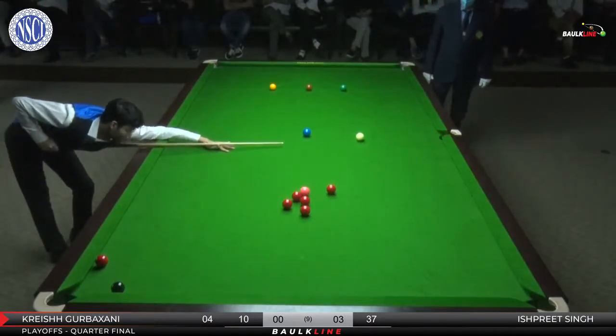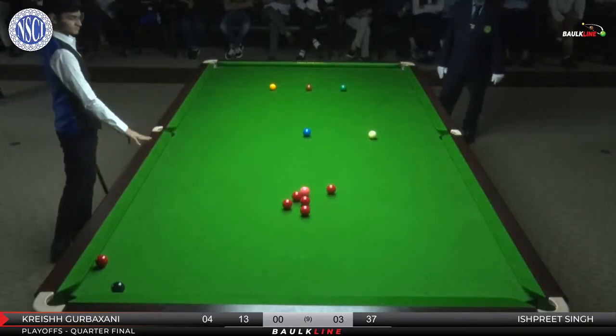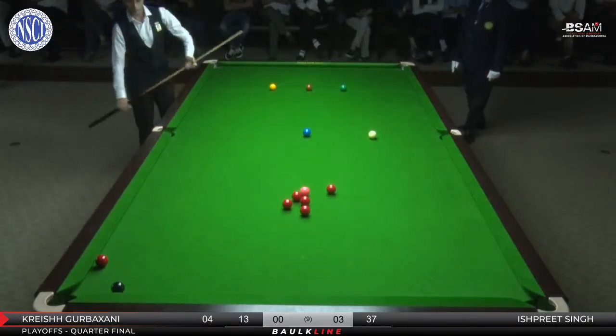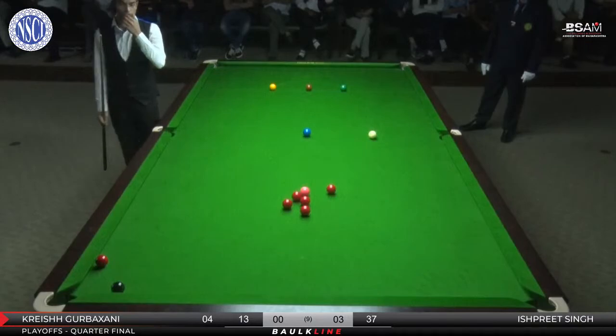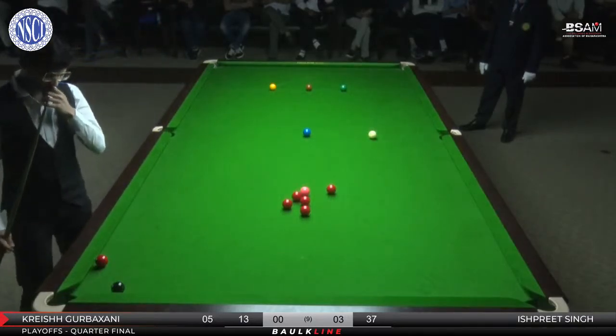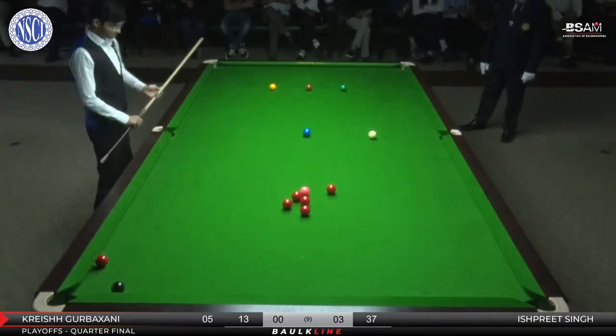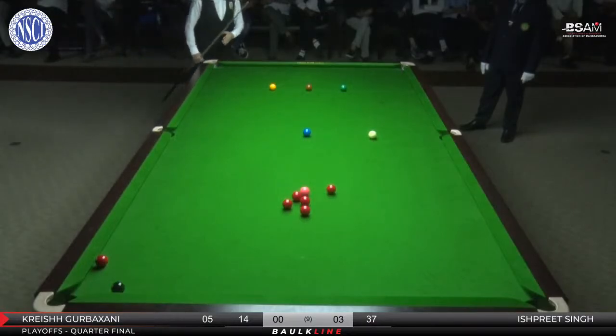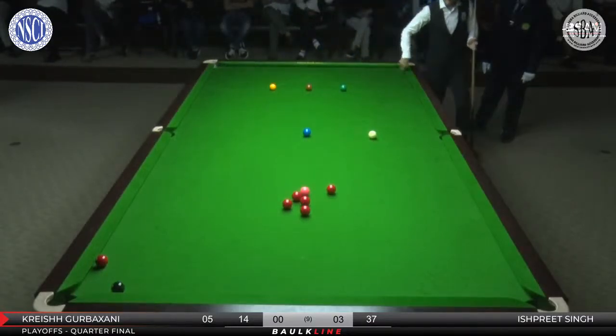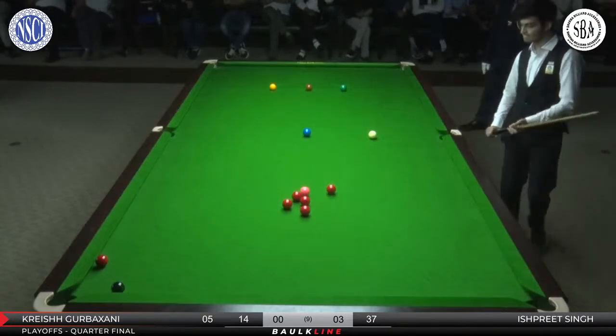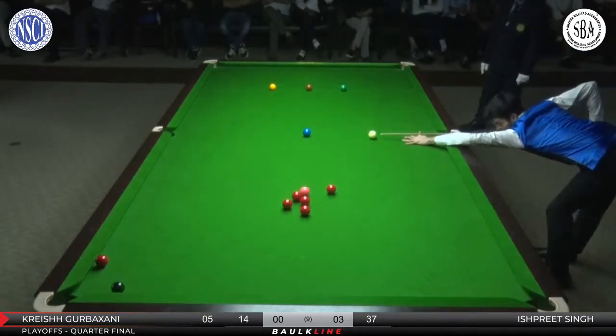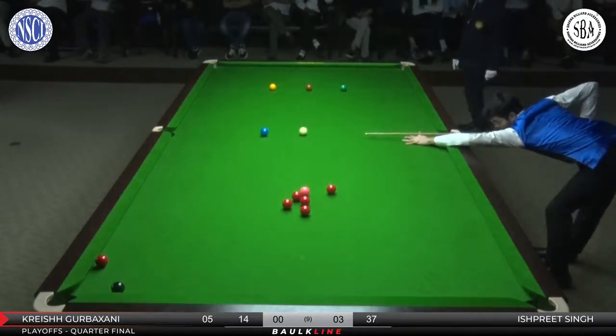There is no difficult red in this frame. There was a little bit of a sarcastic clap for himself on the table. Although the black is on if he chooses to play it. The blue requires him to go around 3 cushions to get another ball. He might play it with a lot of top and right.